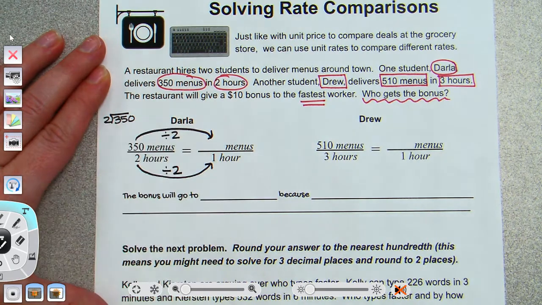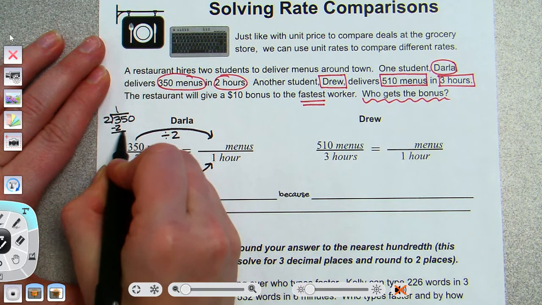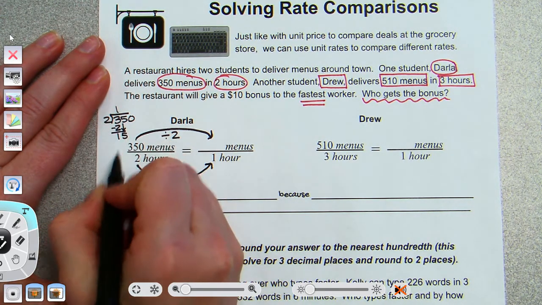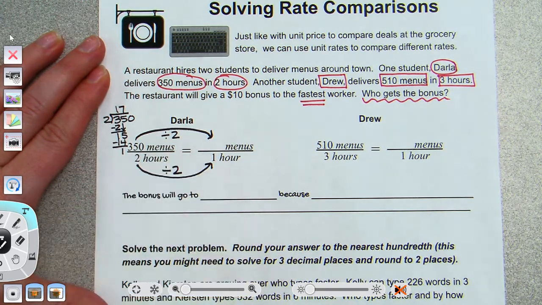350 divided by 2. I'm going to solve this. 2 goes into 3 once. It's 2 with 1 left over. Bring down my 5. 2 goes into 15 7 times, which is 14. When I subtract, I get 1 left over.